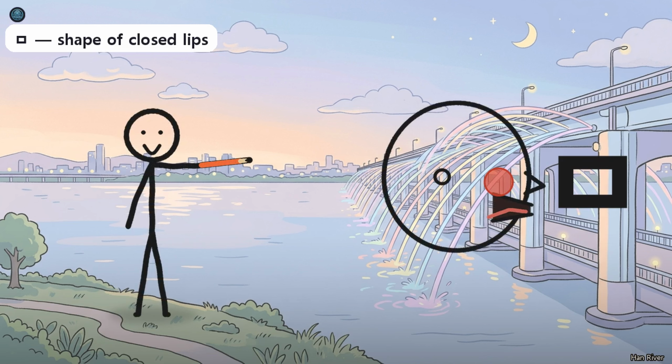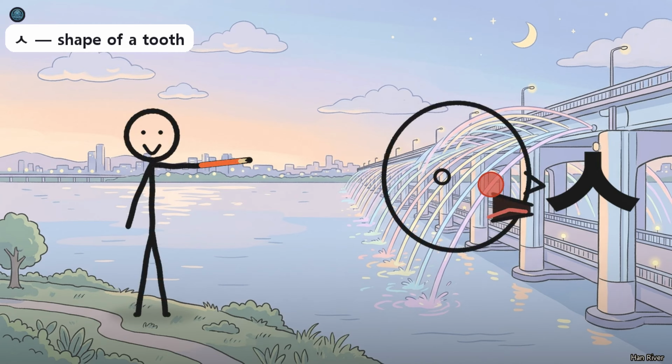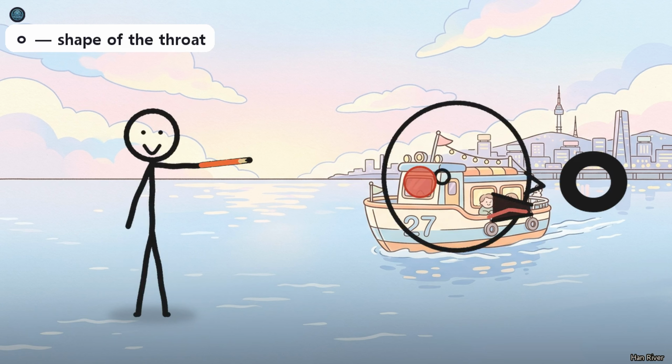미음 is the shape of closed lips. 무. The two lips meet and close. 시옷 is the shape of a tooth. 스. Air slips out between the teeth. 이응 is the round shape of the throat. As a final sound it becomes the nasal 응. At the start it is a silent placeholder.